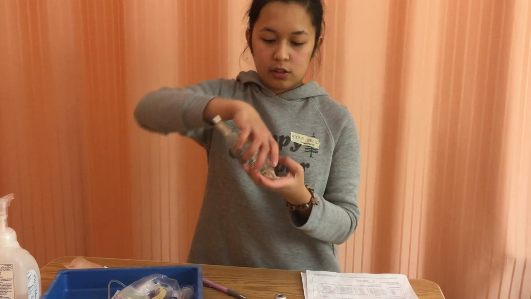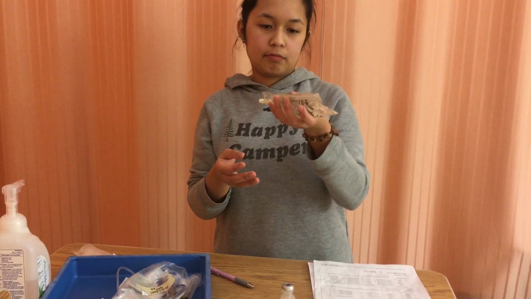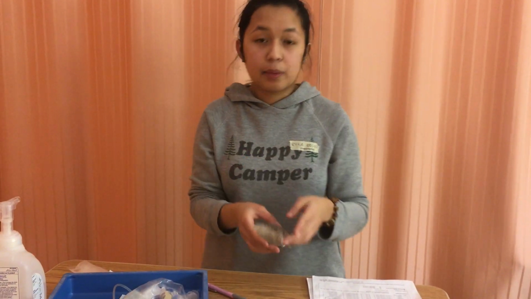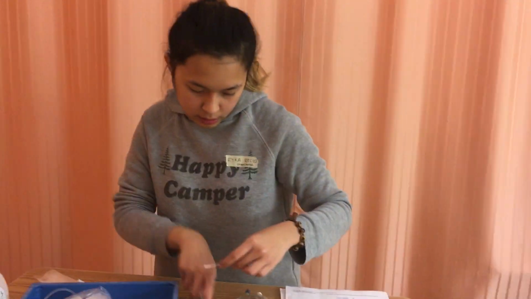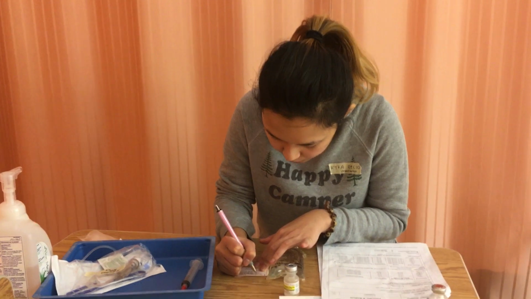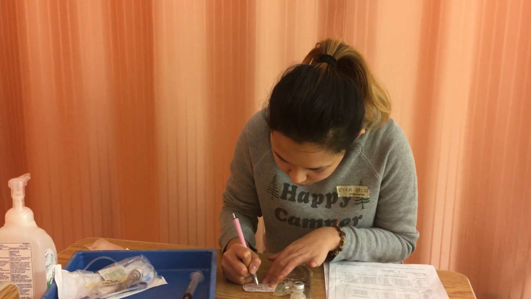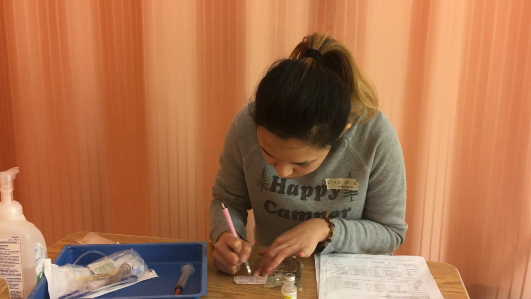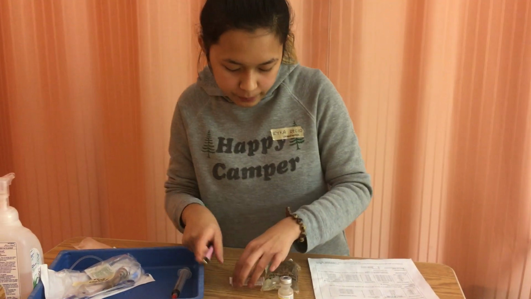So I'm going to just mix it like so, invert it. At this time, I'm going to write my label. So this is still for Regina Phalange, and this is the penicillin G sodium, 3.5 million units, 107 mils. Diluent is 100 mils. I would write the date and the time and my signature.